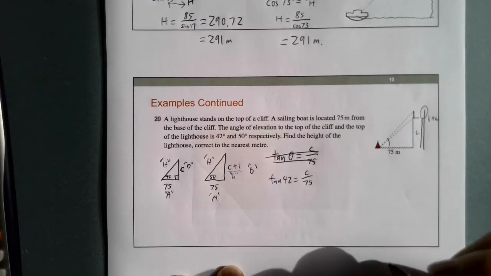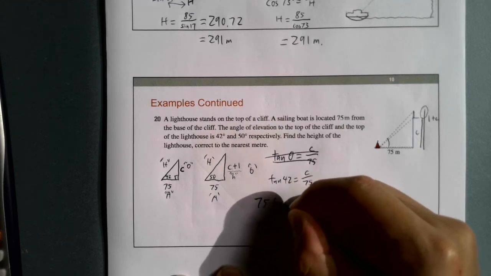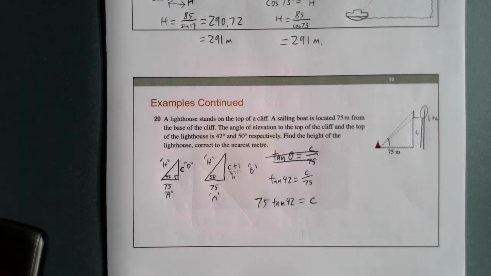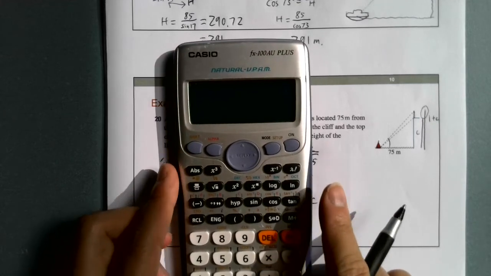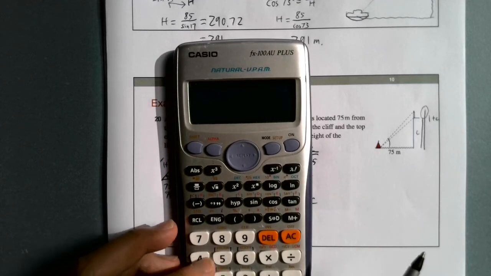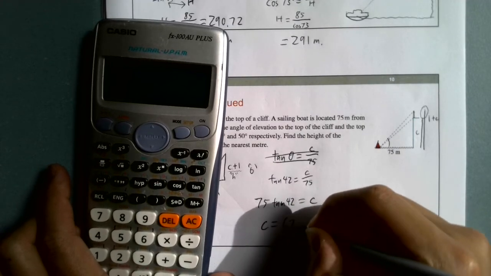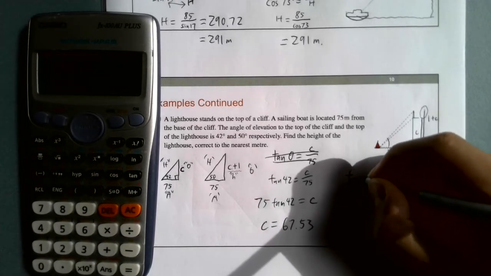Then we realize that we multiply the 75 over, we can get C by itself, and when we type that into our calculator, we end up with 75 times tan 42, which is 67.53.